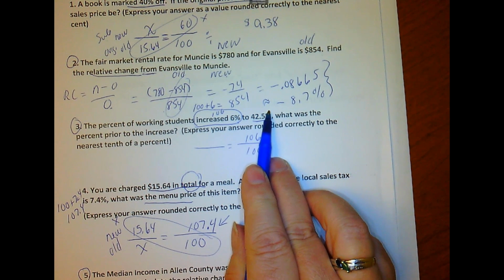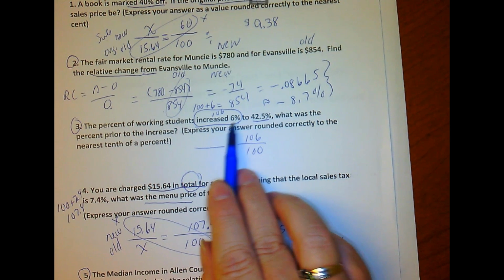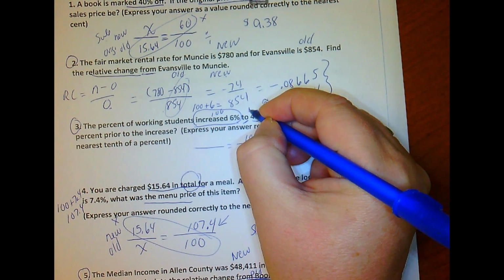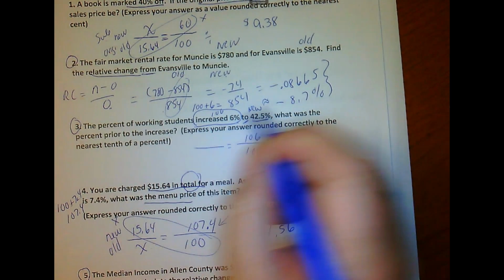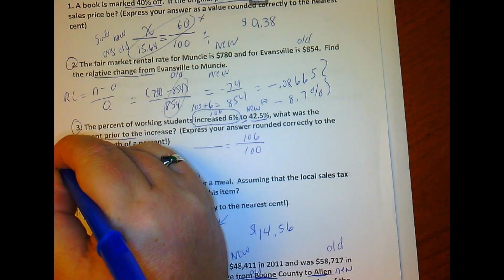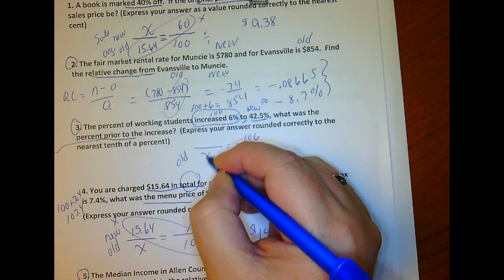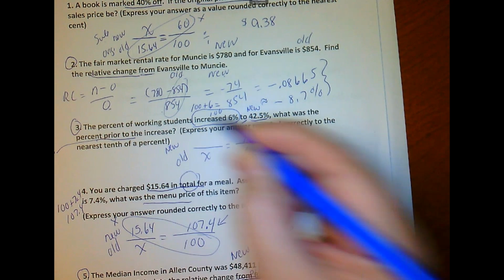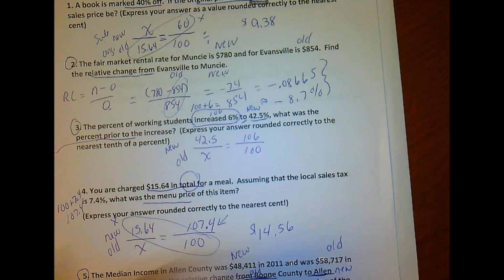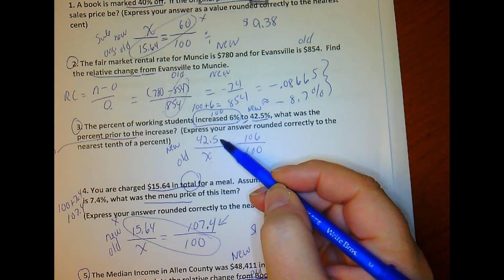Okay? So something increased 6% to this amount. Remember, that would be our new amount. What was the prior amount? Prior would be an old amount. So we don't know the old amount. We know what it increased to, which is a new amount. 90% are going to get that one wrong because you're looking for an old and you know the new.